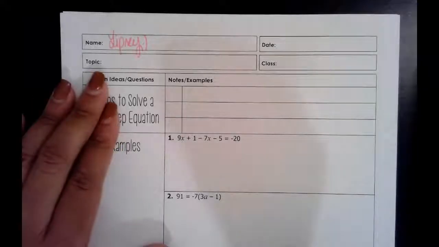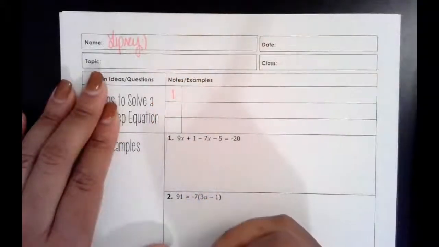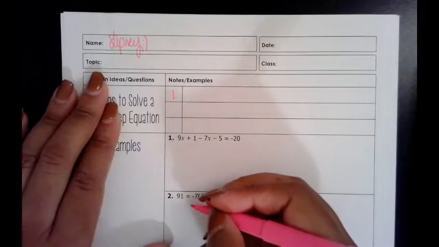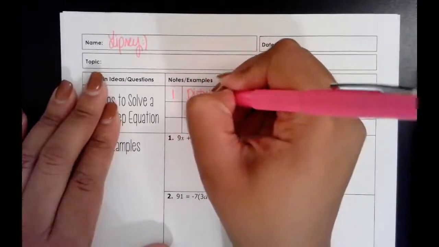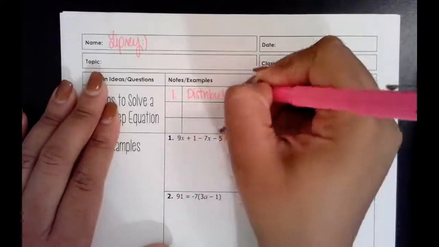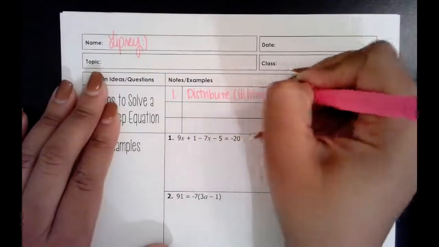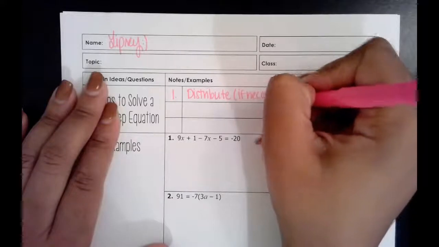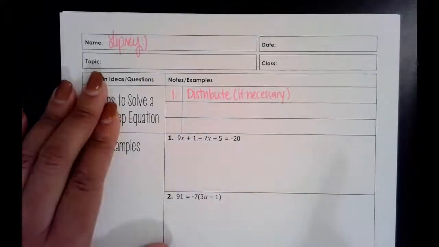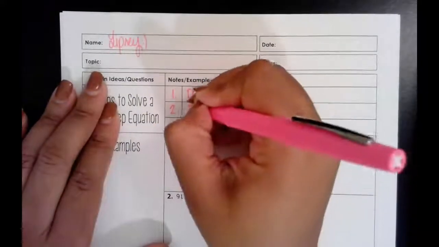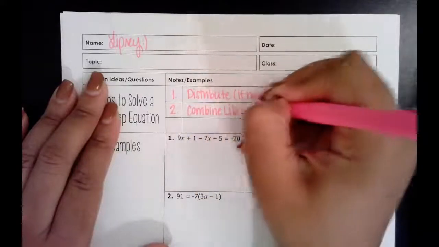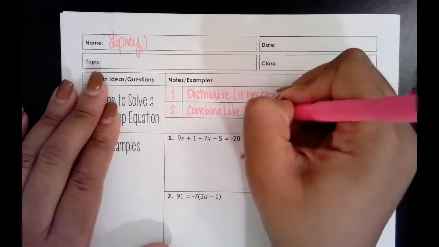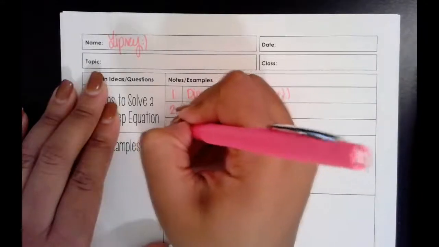So, step 1 is still the same, it's still to distribute. So, let's make sure we're distributing, if necessary. Step 2 is to combine like terms. And step 3 is to solve.